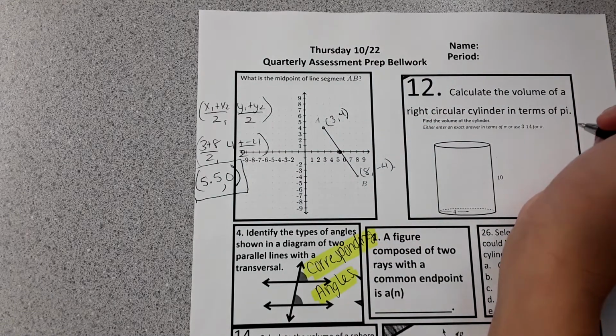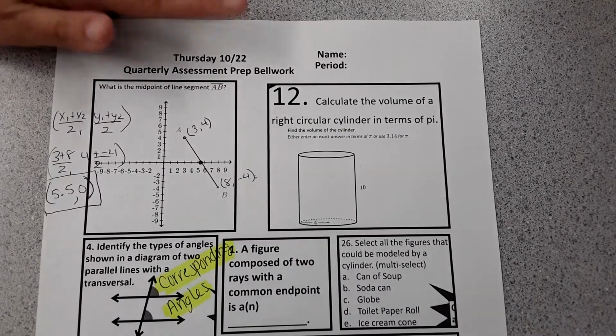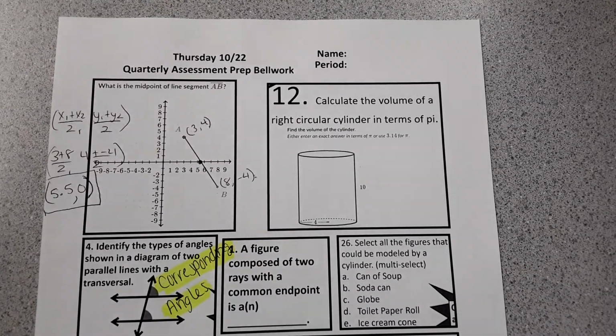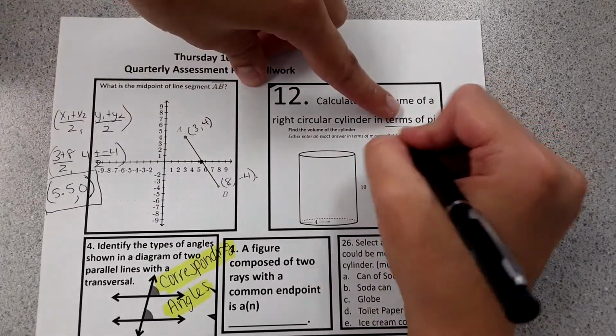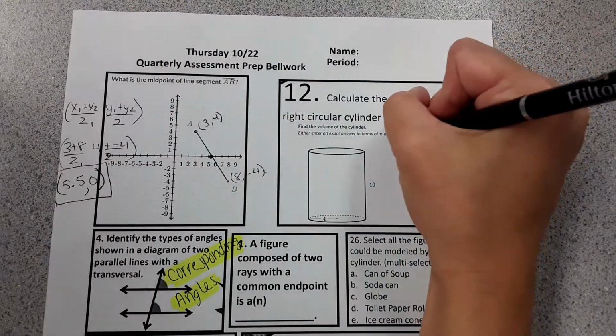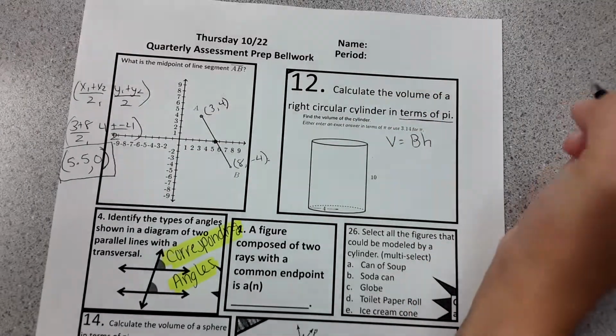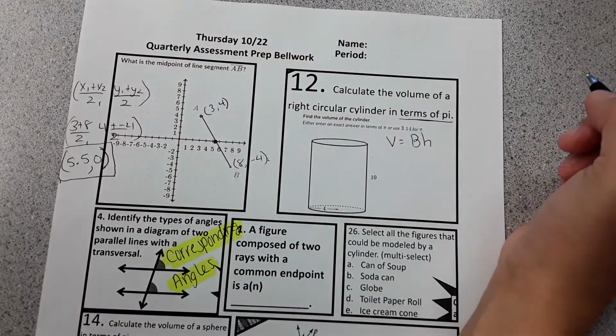Caitlin? Number 12. Calculate the volume of a right circular cylinder in terms of pi. In terms of pi is important. Pi is going to be in our answer. To find the volume of a cylinder, volume equals area of the base times the height. That's the equation that you'll have on the reference sheet.